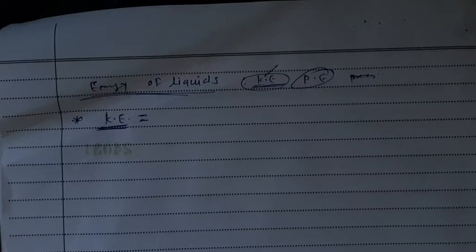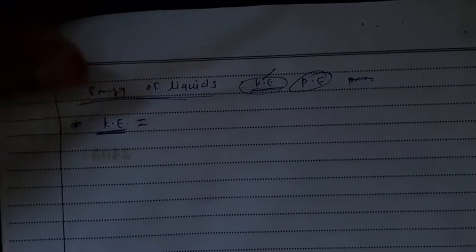Now, we have studied earlier the kinetic energy of a body. It is nothing but the energy acquired by the body by virtue of its motion. First of all we will note it down, and then we will see what the kinetic energy of a liquid flowing through some container is.